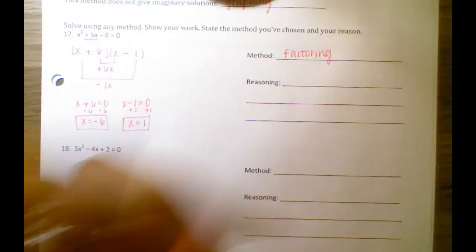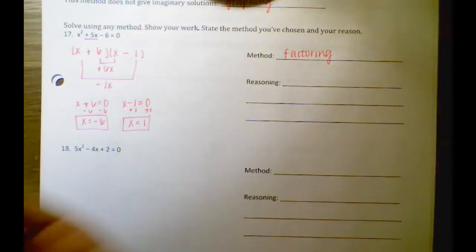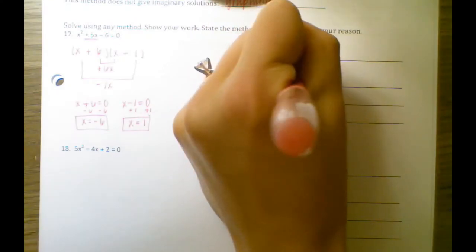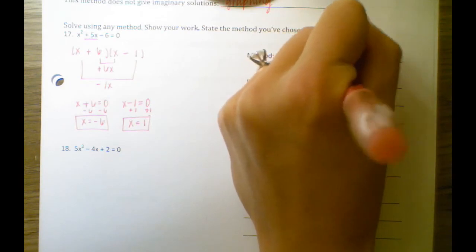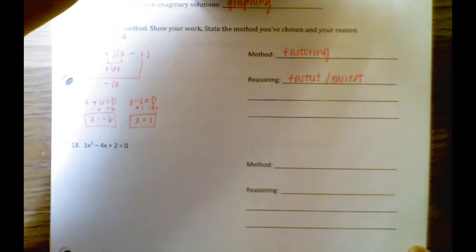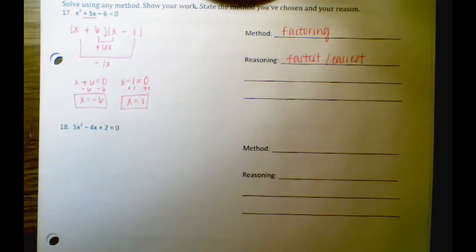And my reason behind that is just it looked the quickest and the easiest. So I'm just going to say it was the fastest method, the easiest method, kind of like what it states up there up top. Okay? All right, number 18.